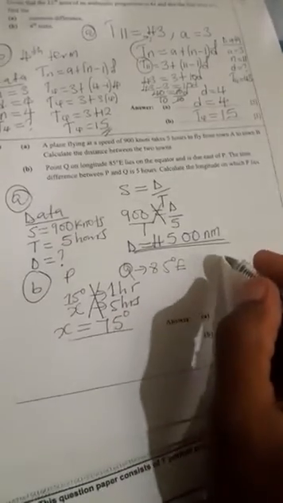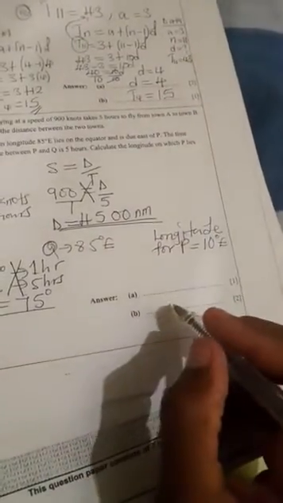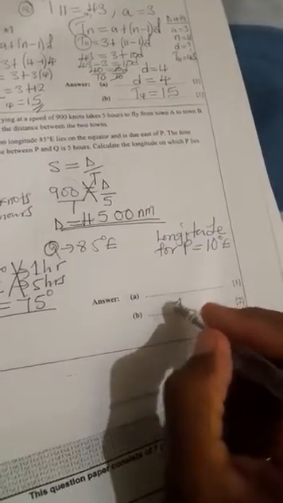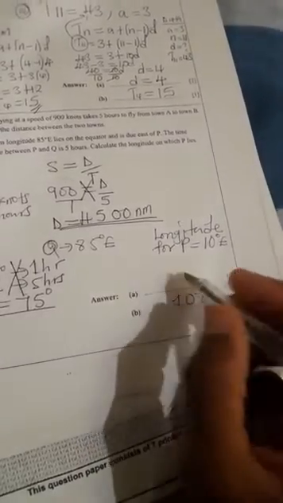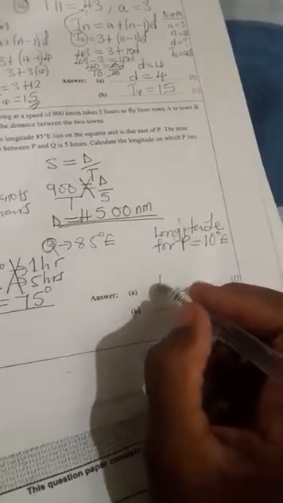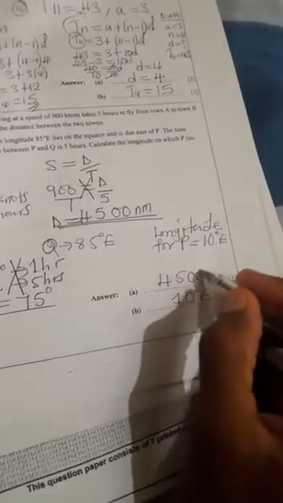So the longitude for P will be equal to 10 degrees east. So the answer here is 10 degrees east. Then the answer here we found 4,500 nautical miles. Yes, so this is how you answer.